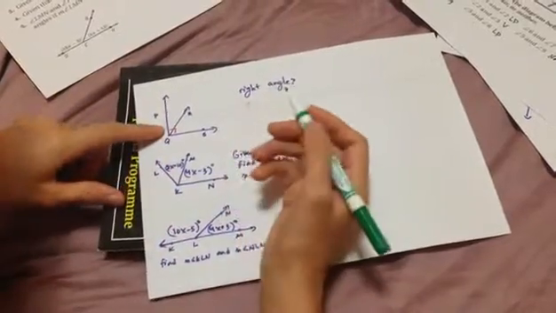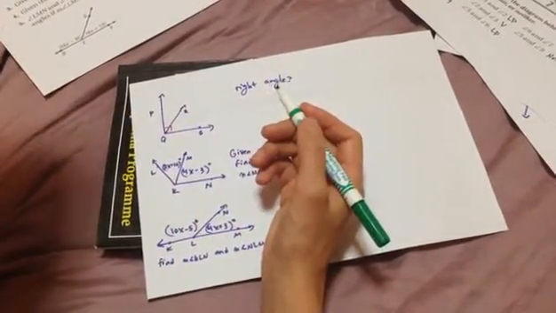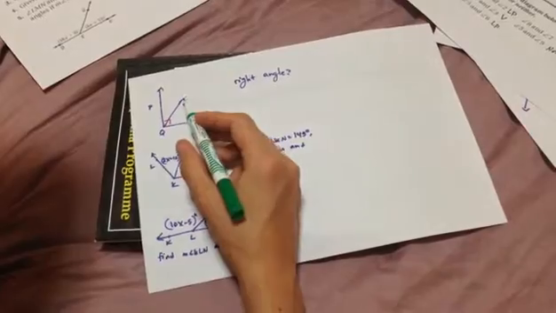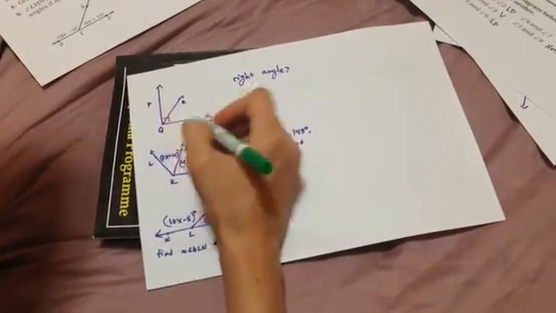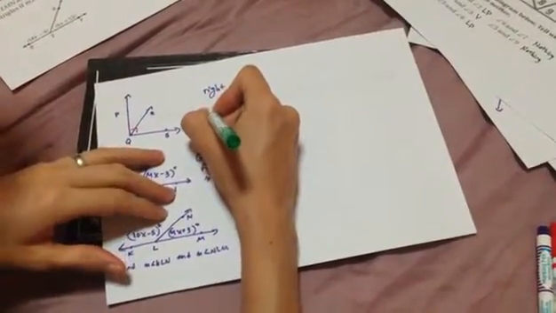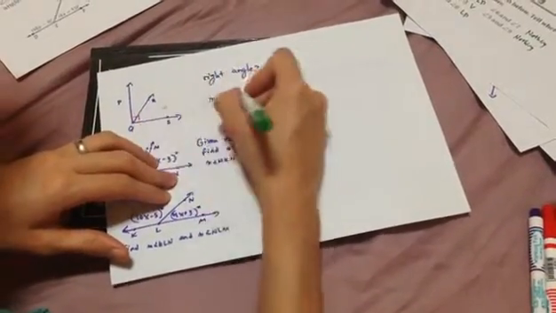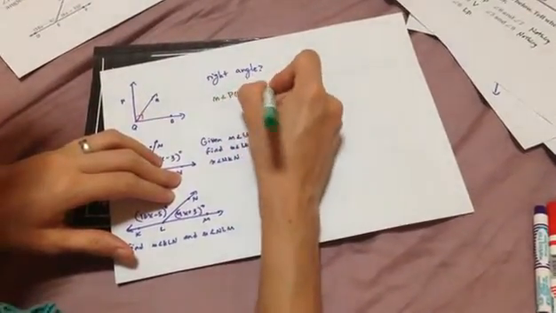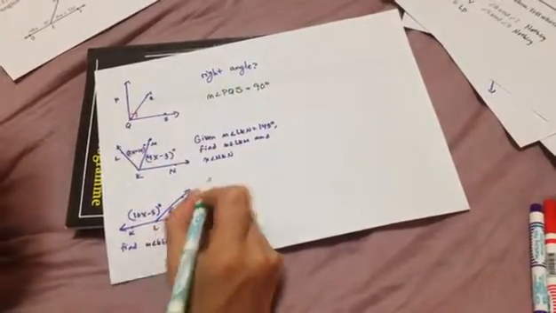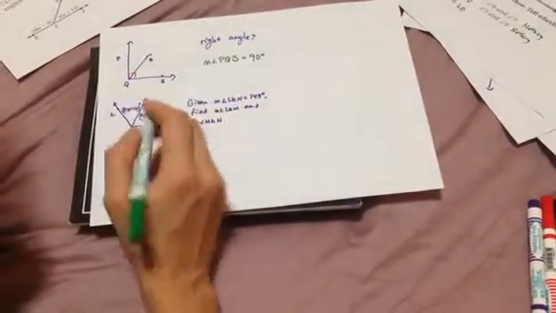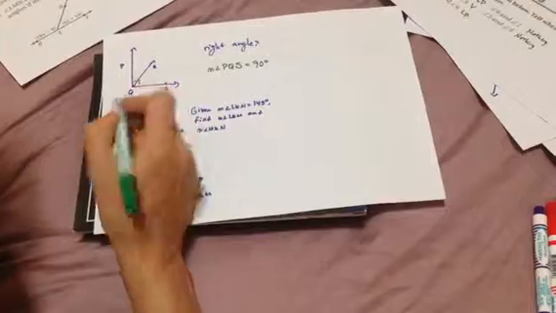Okay, so is this a right angle? What can we name the right angle that's here? So again, I want to name it PQR. So I can say the measure of angle PQR is equal to 90 degrees. Okay. I don't want to say angle Q because it's unclear which angle I'm referring to.